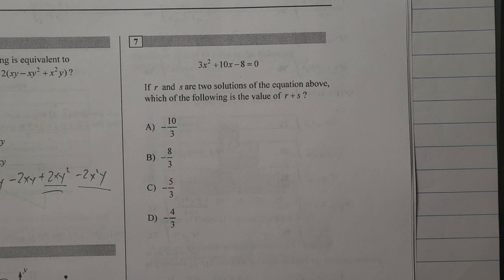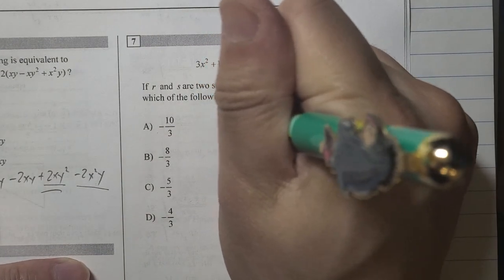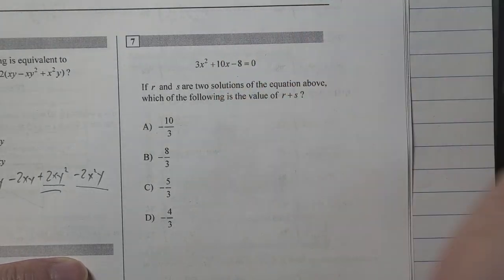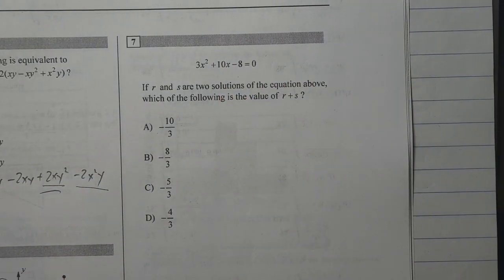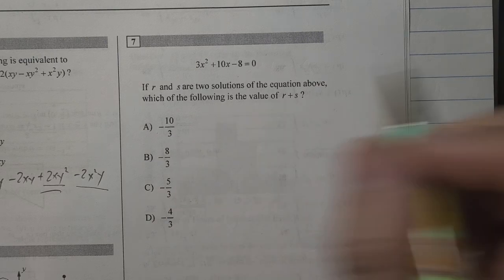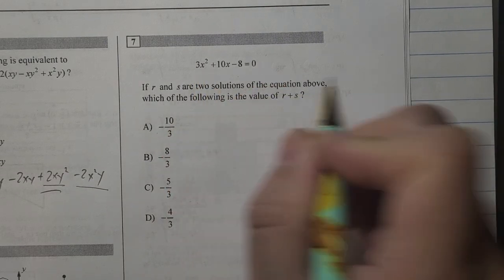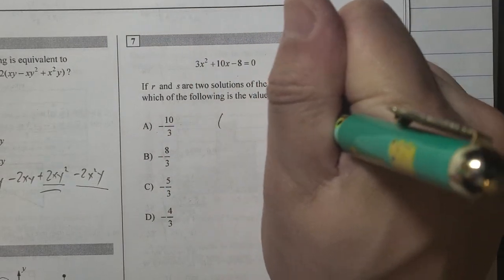So this one, you could factor it, I believe. So let us... by the way, if you wanted to pause, it's too late now, but, okay, what was it? So we could factor this.